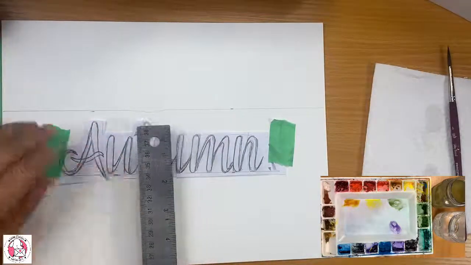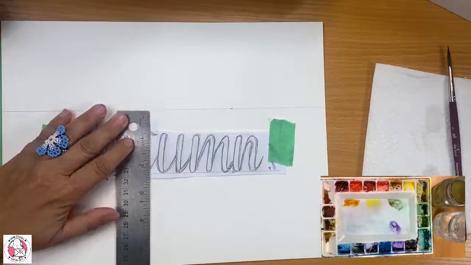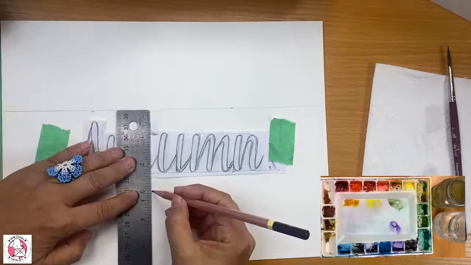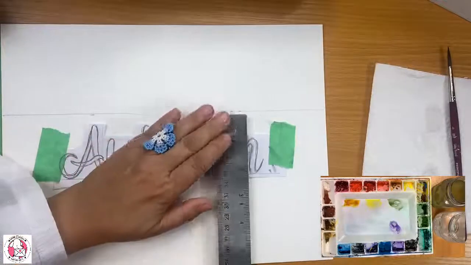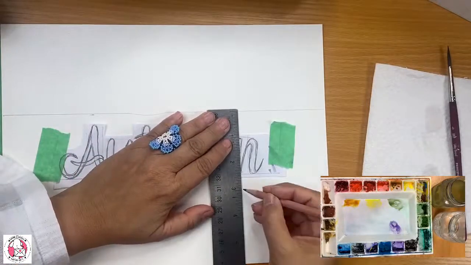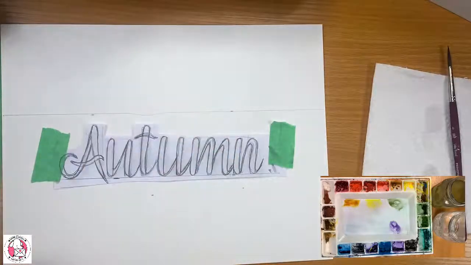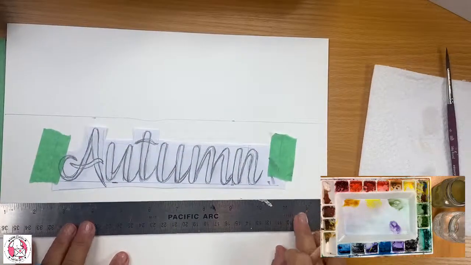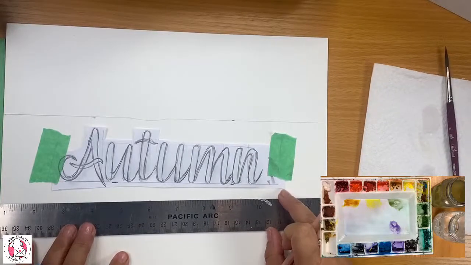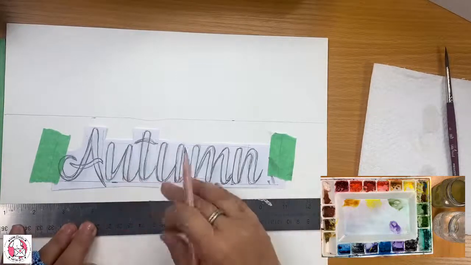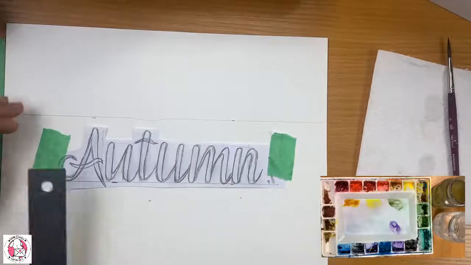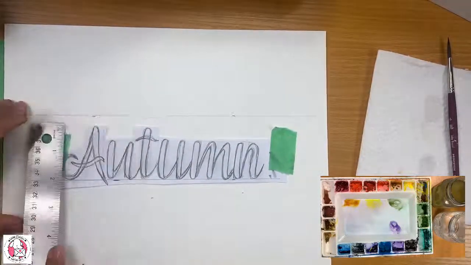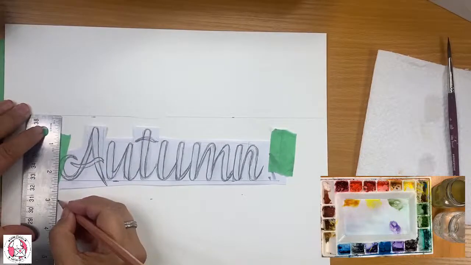So the next, I'm going to be doing it 3. I want to be sure that from here is 3 and 3.